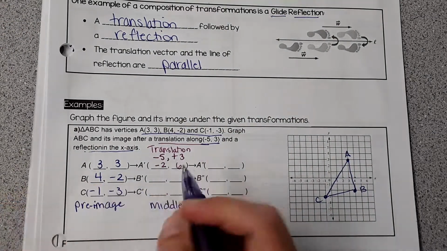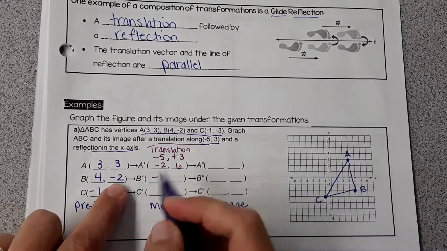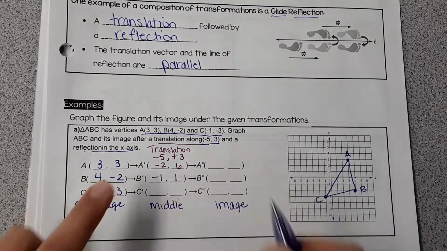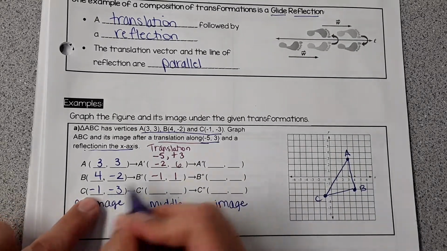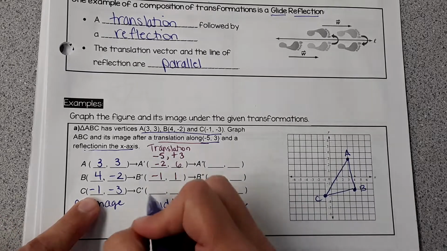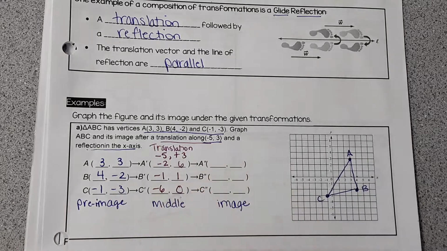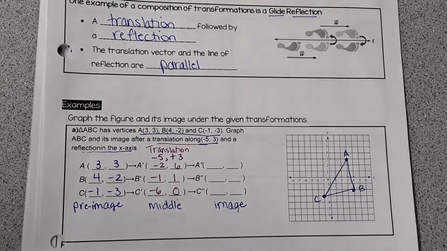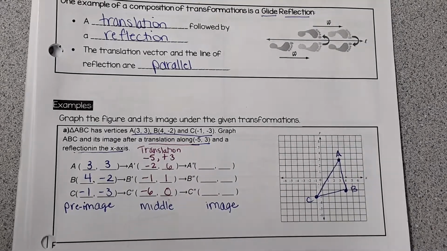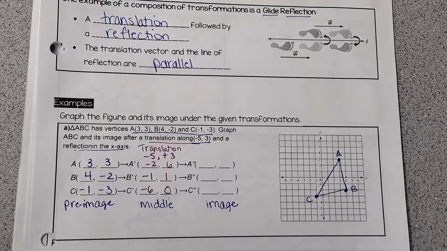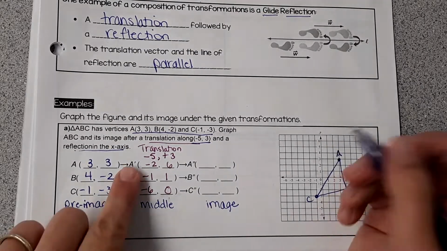Then I can take 4 minus 5 is -1. -2 plus 3 is +1. And then negative 1 minus 5 would be negative 6. And negative 3 plus 3 would be 0. Okay, now I'm going to graph this shape.